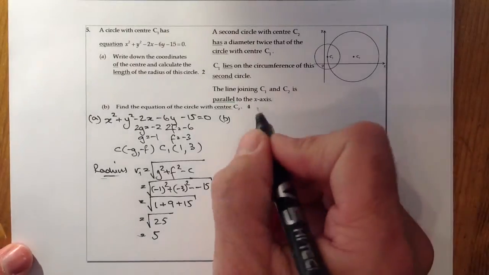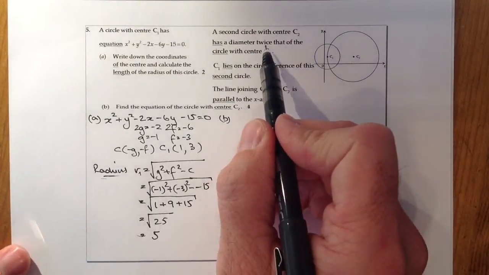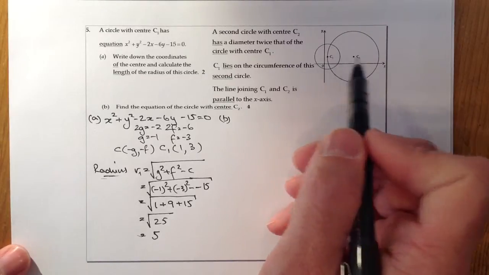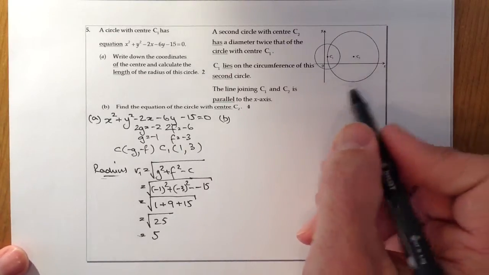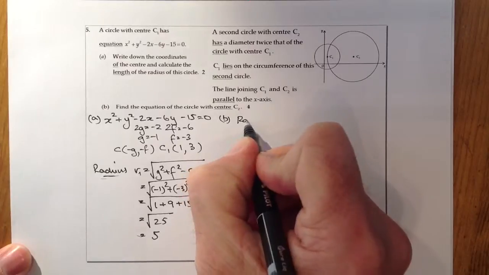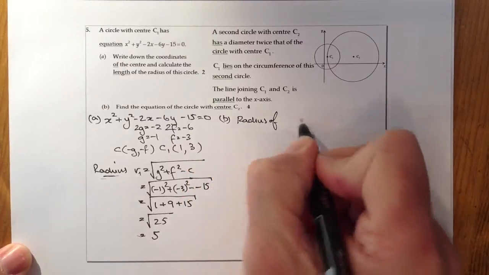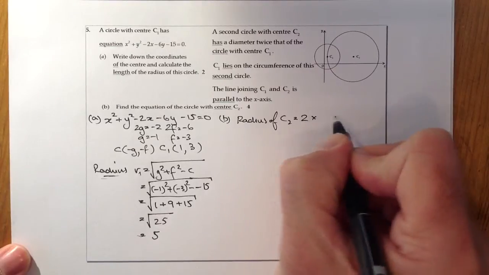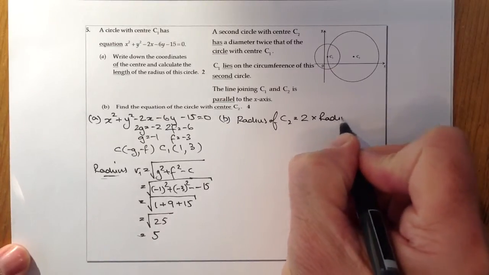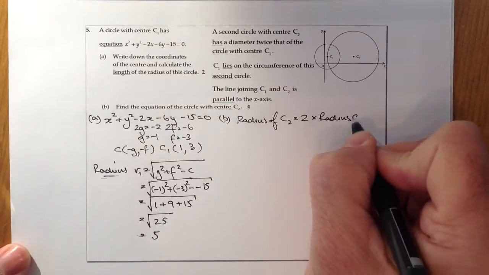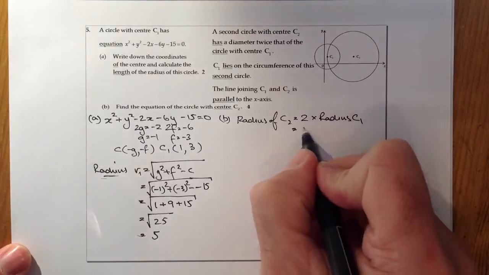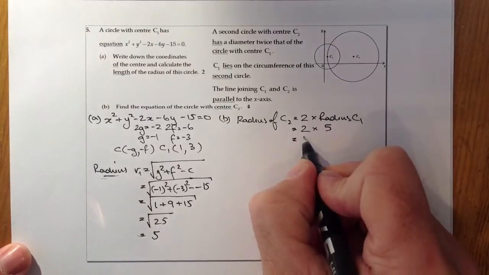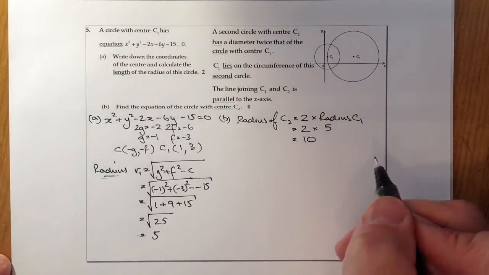We know that the diameter is twice that of circle C1, so why don't we just work out the radius? The radius of circle 2 is going to be equal to twice the radius of C1. That's simply 2 times 5, which gives us a radius of 10.